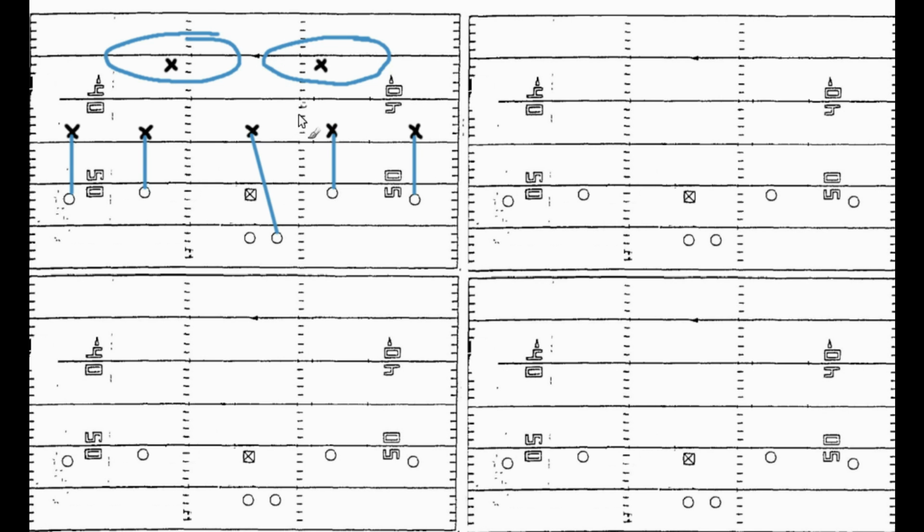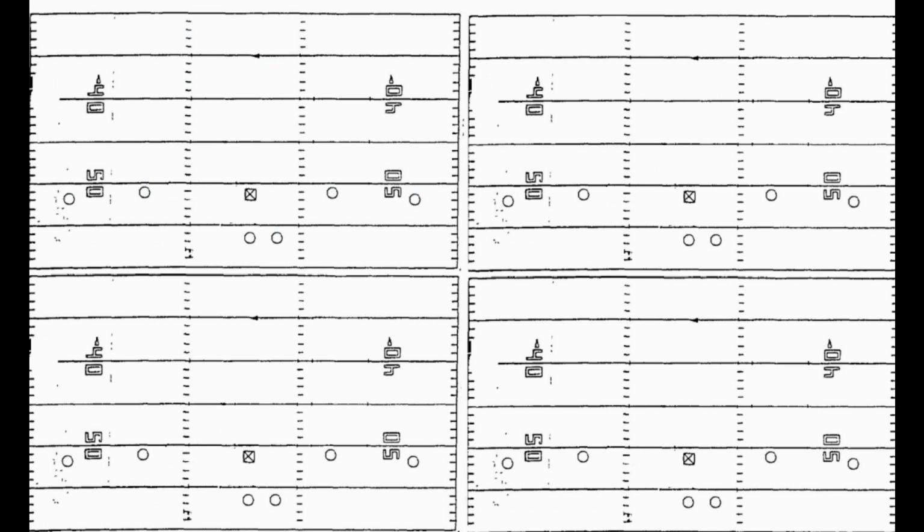Big distinction between cover 2 and cover 1 man, we cannot press really effectively in cover 1 man. Really comfortable with it in cover 2 man. We're playing trail technique in cover 2 man. In cover 1 man, we're either playing heads up or maybe with some little bit of outside technique. So that's our 2 main man defenses, and the last man defense we're going to talk about is a man blitz.